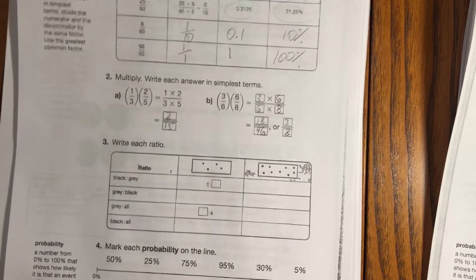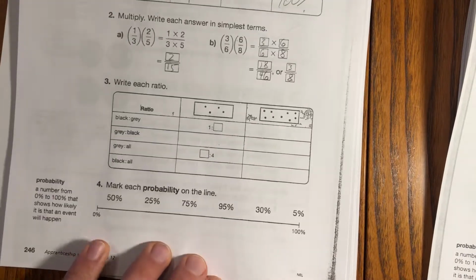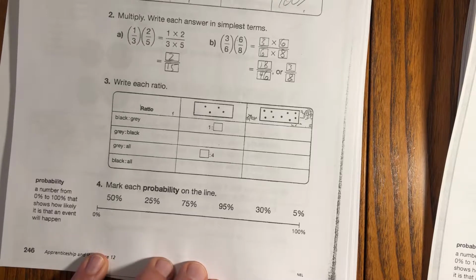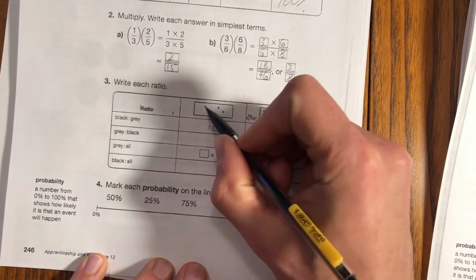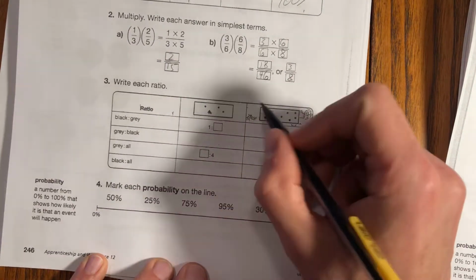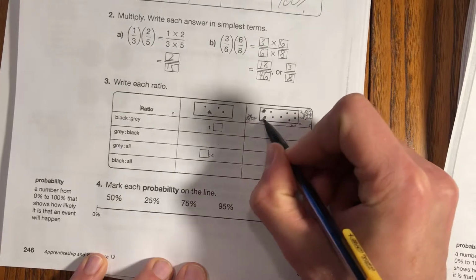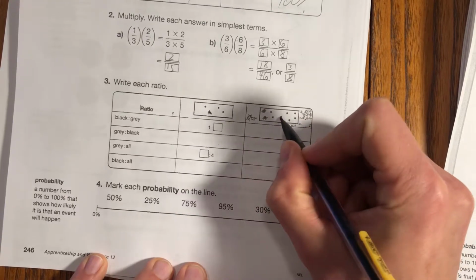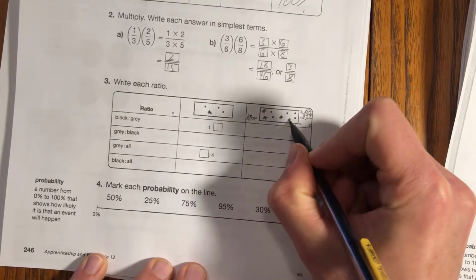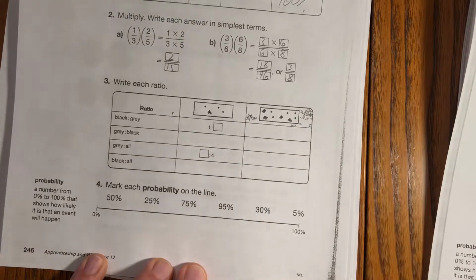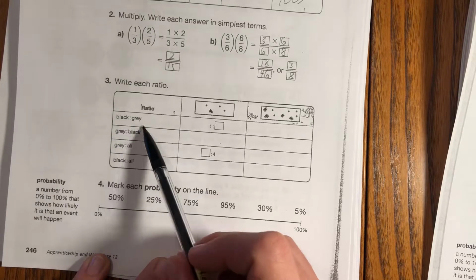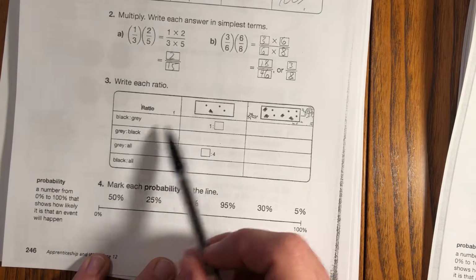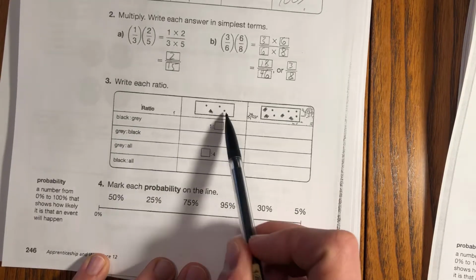Okay, next, number 3, write each ratio. So this is black, that's gray, gray, gray, black, black, black, black, gray, gray, gray, gray, gray. Okay, a little bit easier to see now. Black to gray, the ratio for 1 black, we have how many other grays?